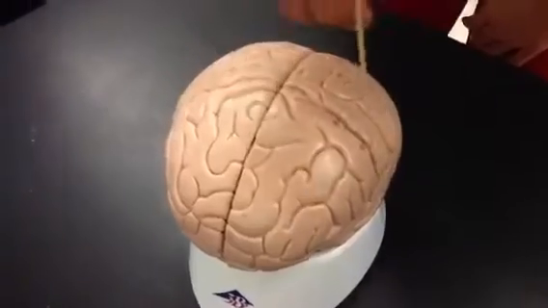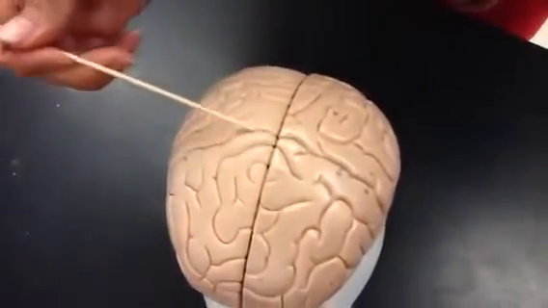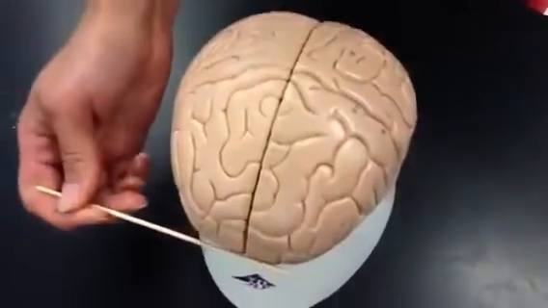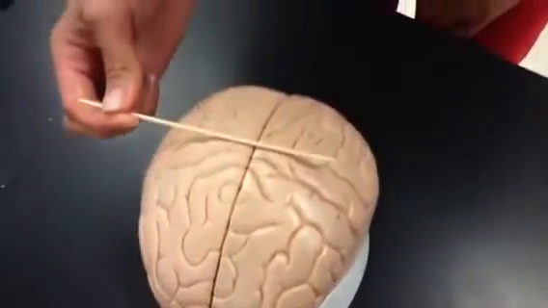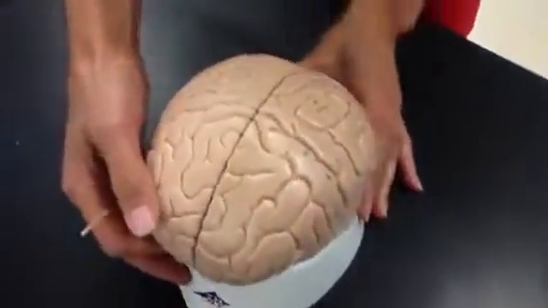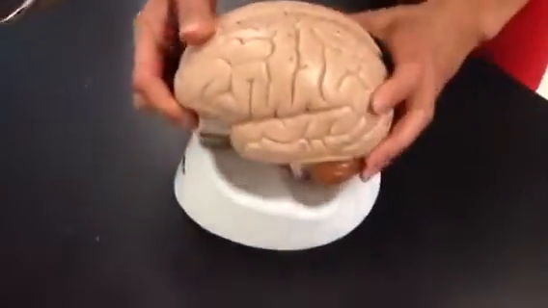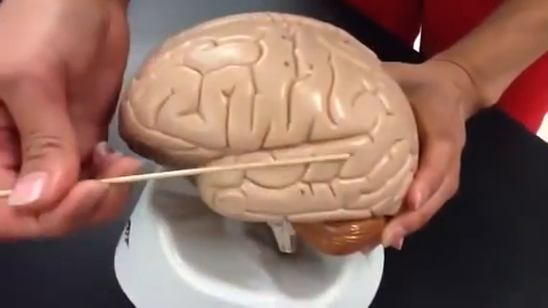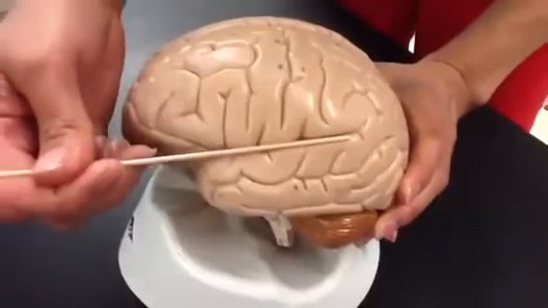You also want to know this sulcus, which is called the central sulcus, that goes all the way across the two hemispheres. In front of the central sulcus is the frontal lobe. Behind the central sulcus is the parietal lobe. There's another groove here called the lateral sulcus, and this is going to separate the temporal lobe from your frontal and parietal lobes.